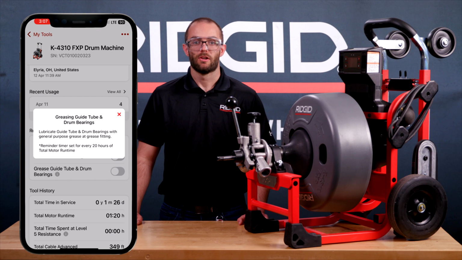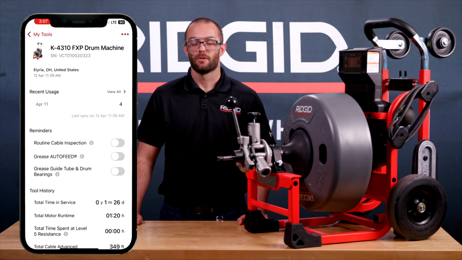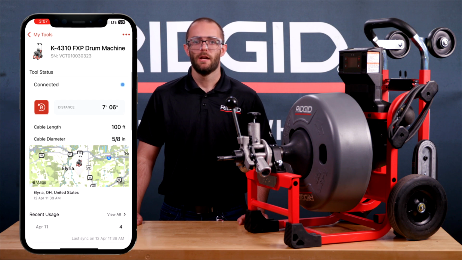In addition, the RIDGID Link app offers quality of life benefits to the drain cleaner. When using the K-4310 FXP Drum Machine, the RIDGID Link app can show the real-time display of the cable counter whenever the app is open and connected to the tool that is being used.